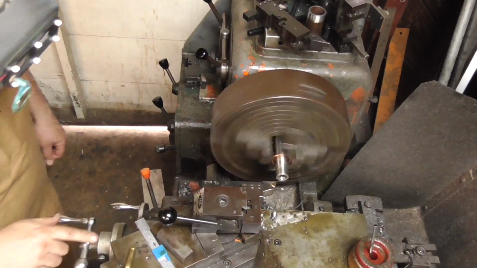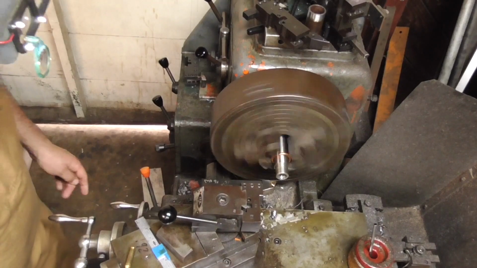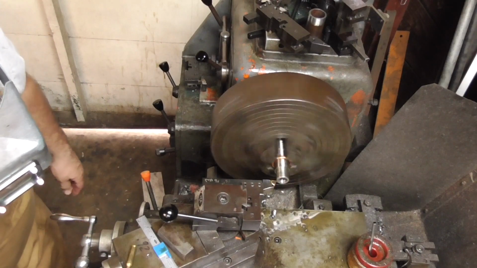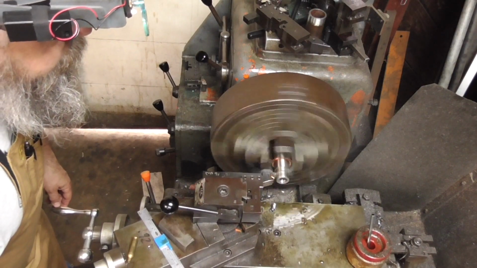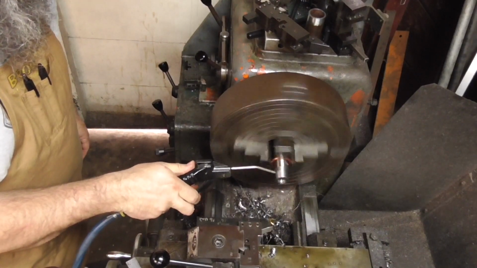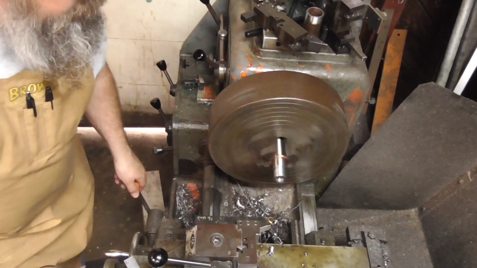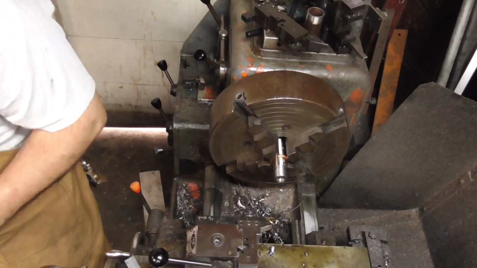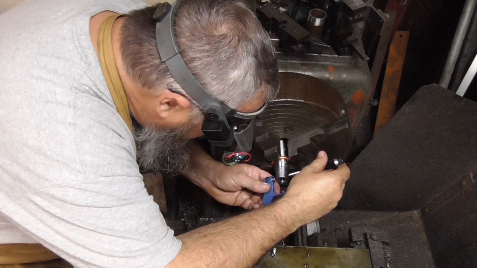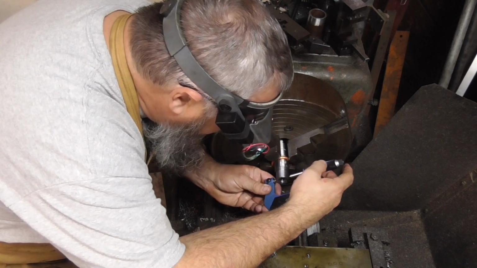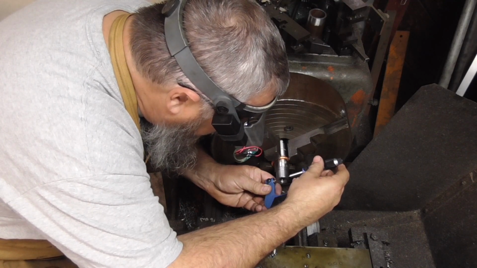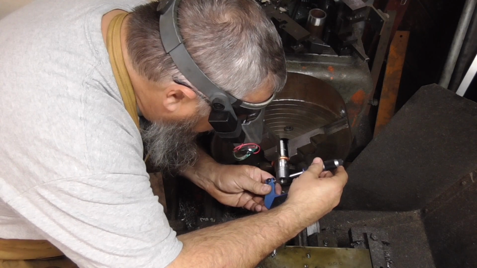Keeping track of where you're at on your dial here, guys use tape and stuff like that. Whatever makes you comfortable. I've probably single pointed a million threads. This is not anything new to me. Well, the first time I did this in trade school, it scared the shit out of me. There's a lot going on.